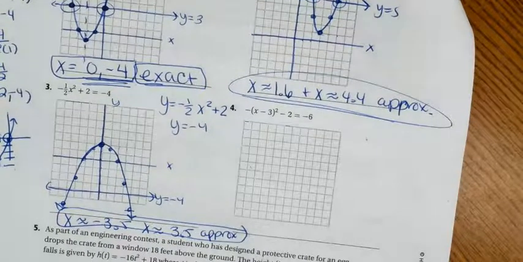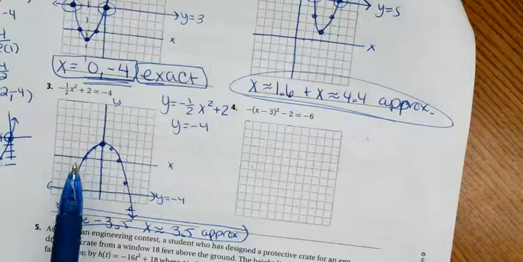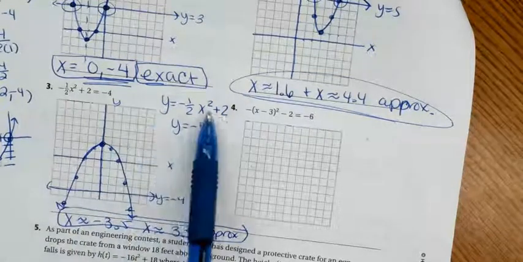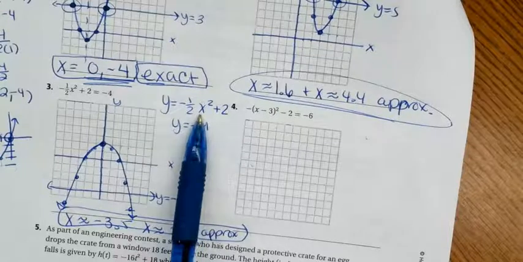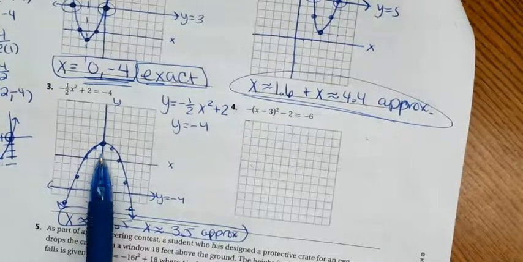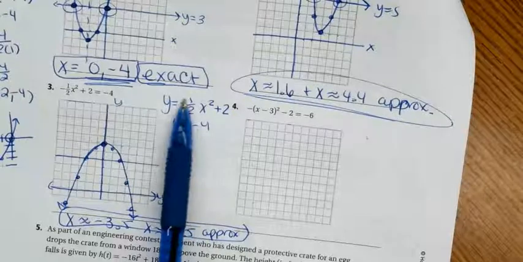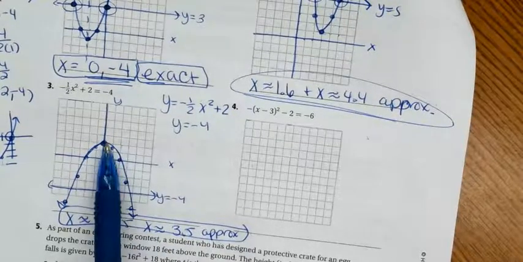Are you guys able to start graphing some points? I did it based on the parent function. Based on the parent function, I shifted up 2. So instead of 0, 0, I'm at 0, 2. Instead of over 1, up 1, it's over 1. It's reflected down, down a half. Over 1, down a half.